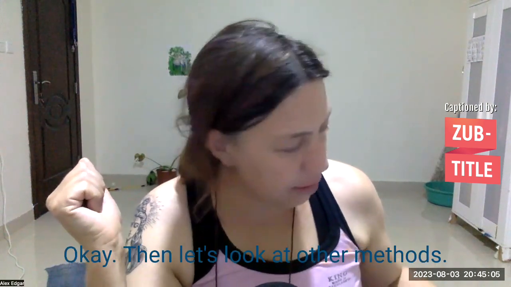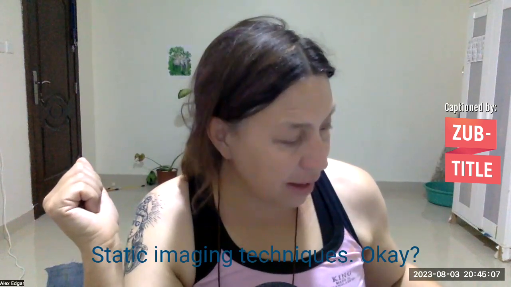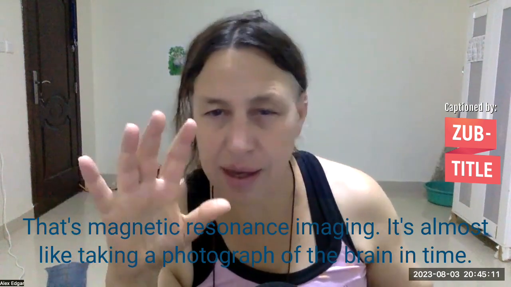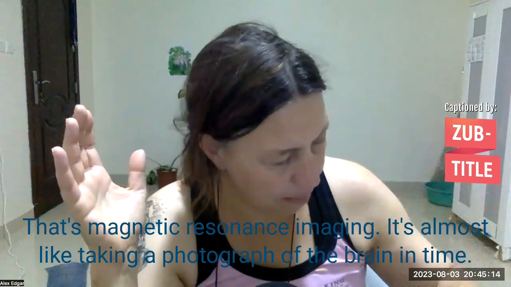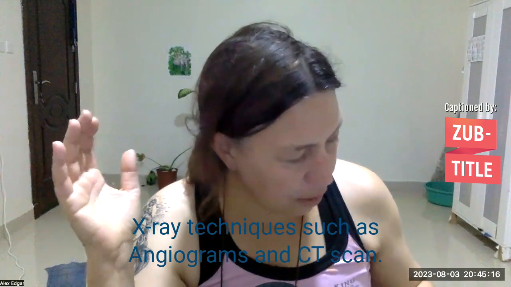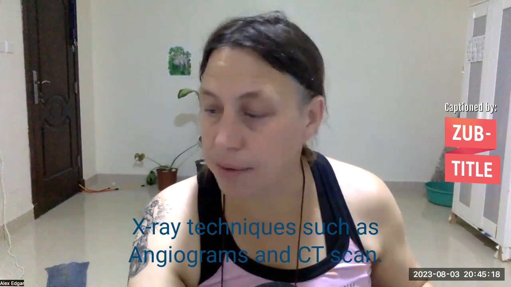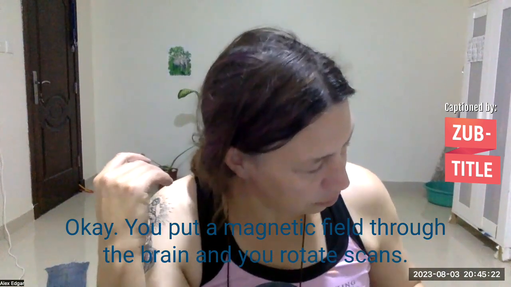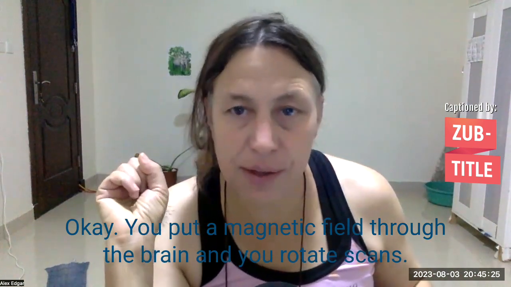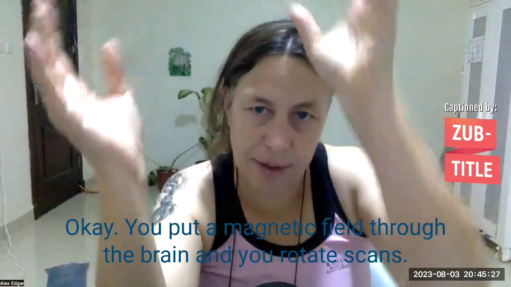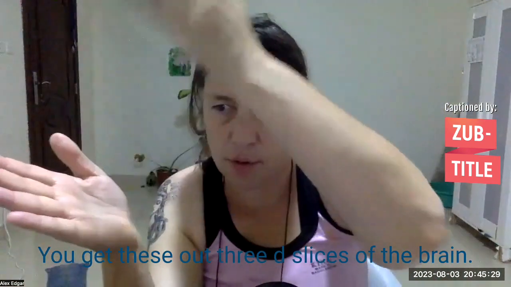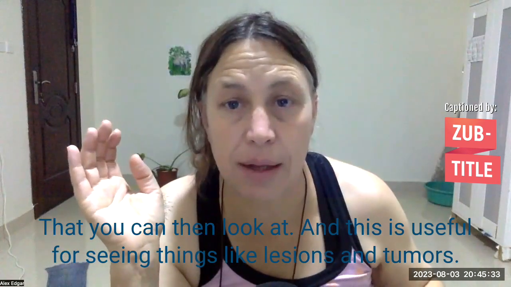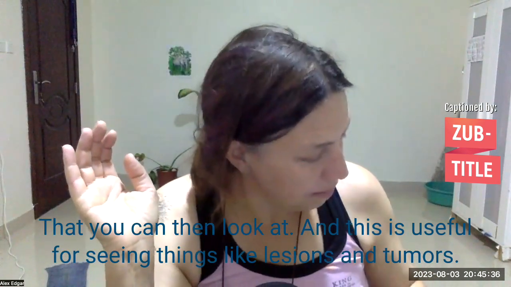Okay, then let's look at other methods. Static imaging techniques. Okay, that's magnetic resonance imaging. It's almost like taking a photograph of the brain in time. X-ray techniques such as angiogram and CT scan. So you put a magnetic field through the brain and you rotate scans and you get these 3D slices of the brain that you can then look at. And this is useful for seeing things like lesions and tumors.